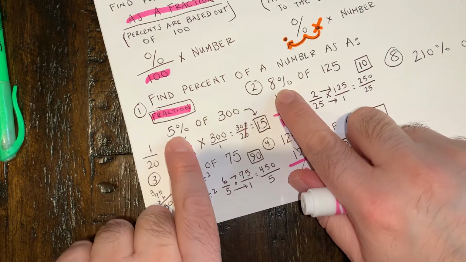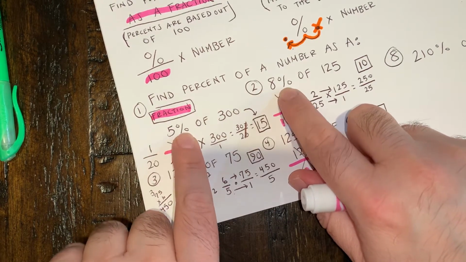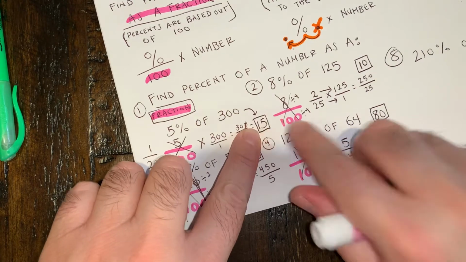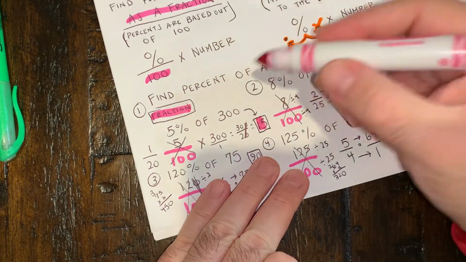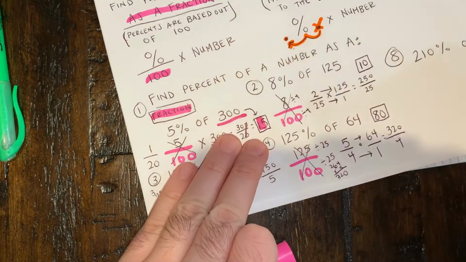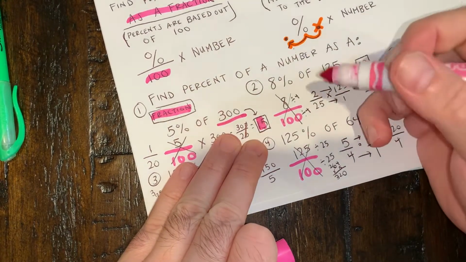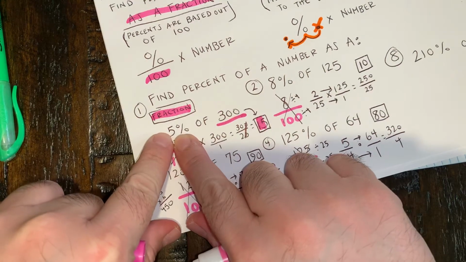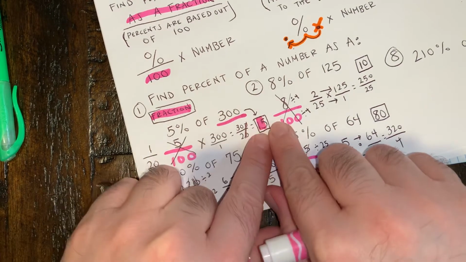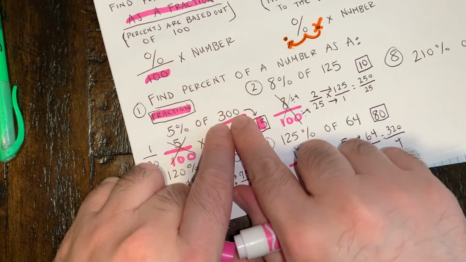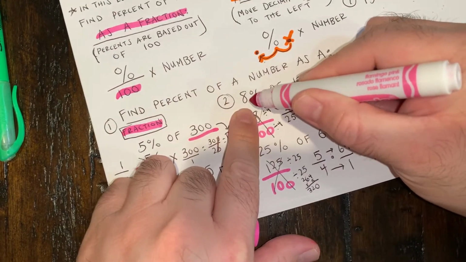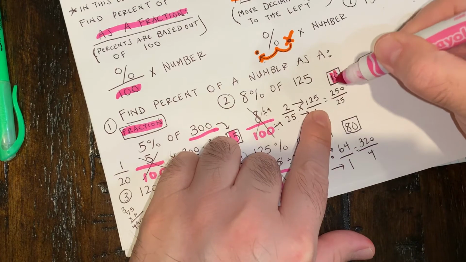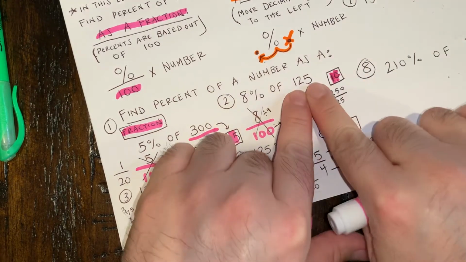If the percent is smaller than 100, your answer, which in this one was 15, is going to be smaller than the number they gave you. So once again, if the percent is smaller than 100, then your answer should be smaller than the number. So let's check this one again. You see how my percent's smaller than 100? That means my answer, 10, should be smaller than 125.